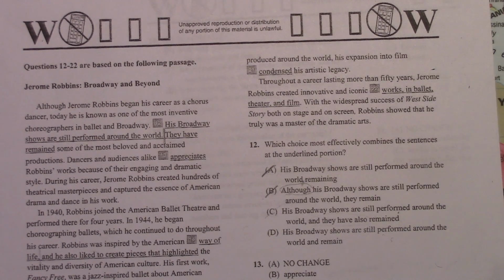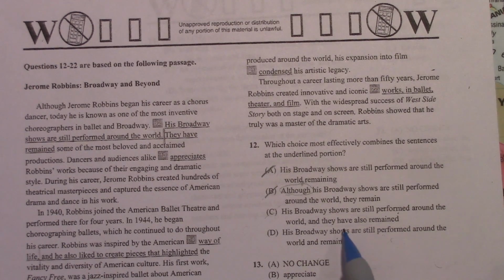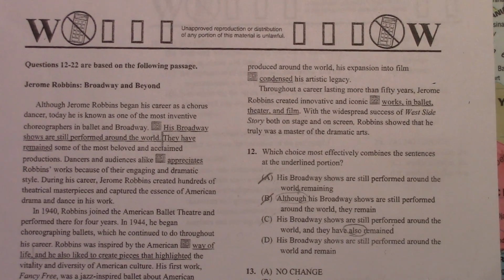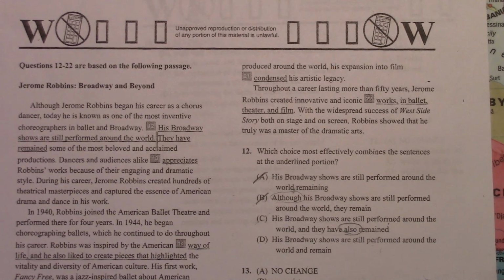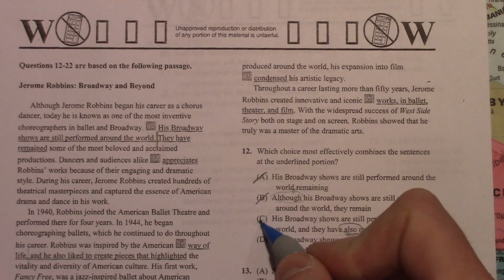Option C is much too verbose. So let's read it aloud. His Broadway shows are still performed around the world, and they have also remained some of the most beloved and acclaimed productions. So this is essentially just putting the two sentences together, with the conjunction and, but also with the word also here. Putting it together in this way makes the sentence much too verbose, and it also suggests that they are two completely independent ideas rather than, in fact, very related sentences. This is kind of the function of the word also. So we'll cross that out too.